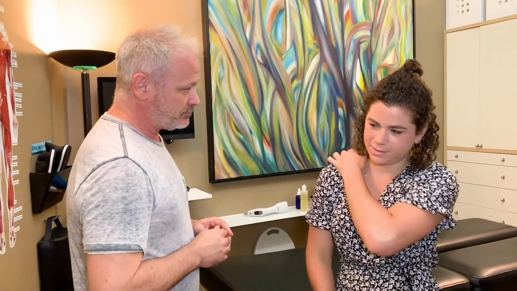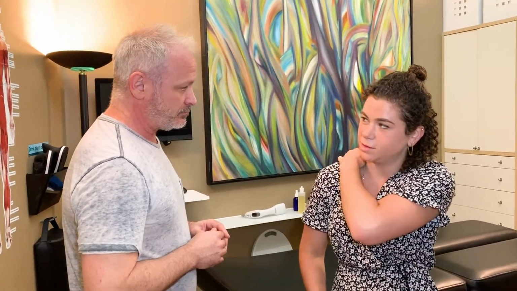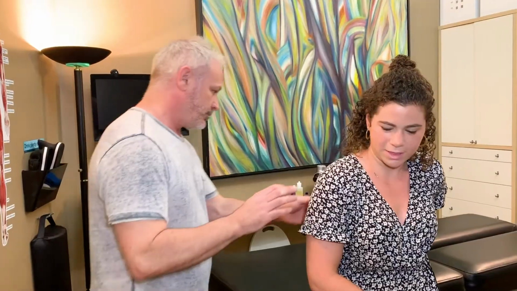So we have Rebecca here today. What do you want to look at? I've just been having pain, the same kind of pain, just in my shoulders, tightness, and also limited mobility in my neck. And the neck turn. And then also there's that one pinch spot.